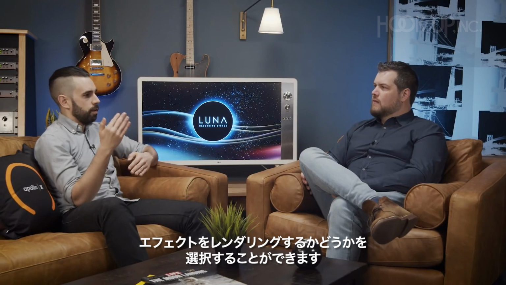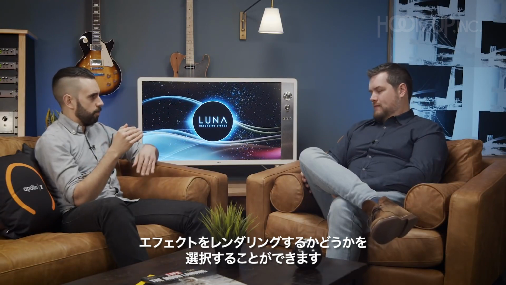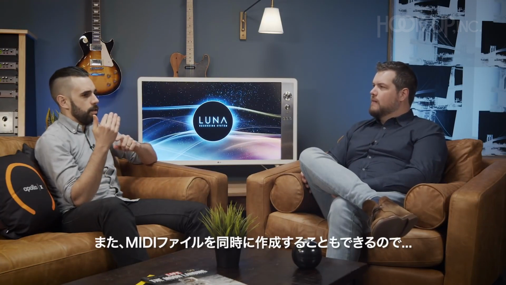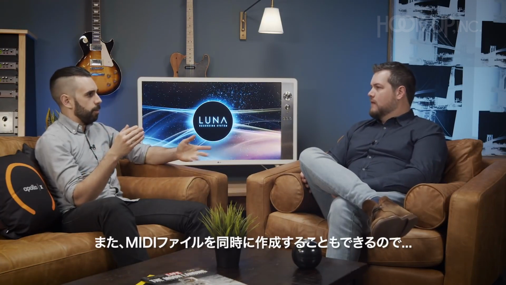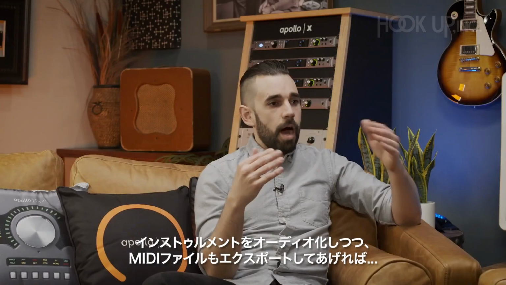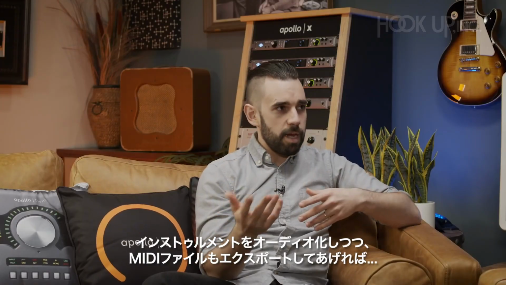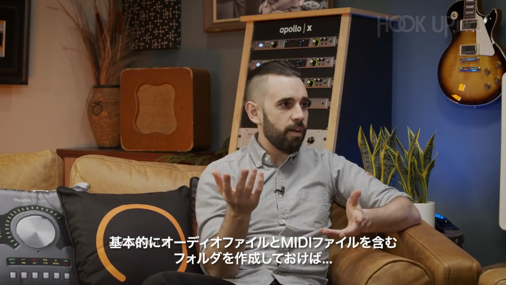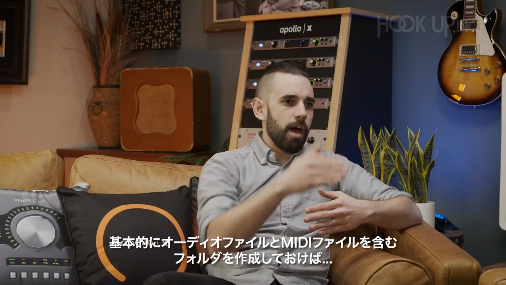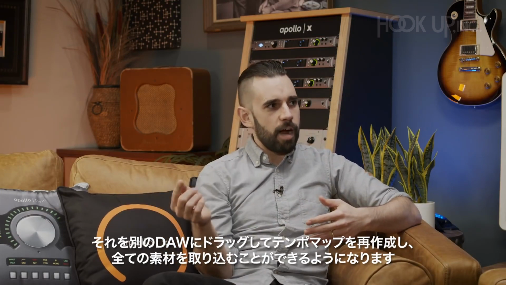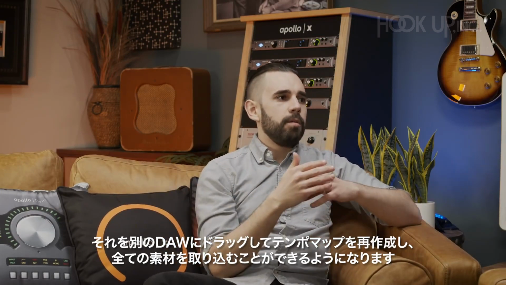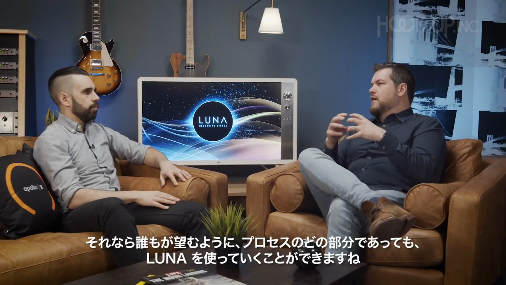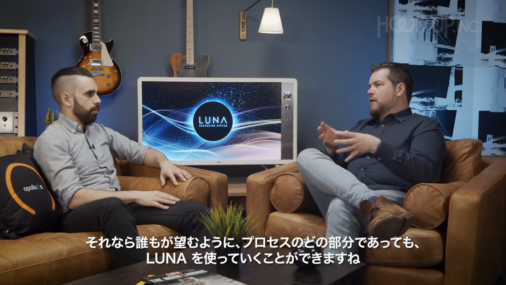And you can choose whether or not to render effects into those. So whatever inserts are on there, you can say yes or no to bringing those out of Luna. Nice. And you can also create a MIDI file simultaneously. So any of the audio from your instruments can be generated along with the MIDI. So if you want to tweak it somewhere else, you can do that. And basically at the end of your mixdown export, you get a folder with all the audio files and a MIDI file that you can drag into another environment and recreate the tempo map and bring in all of your source material.